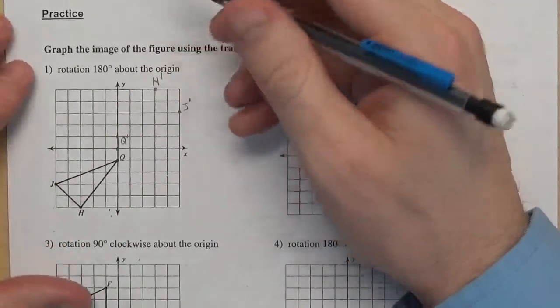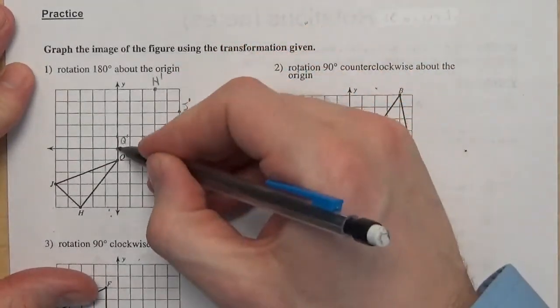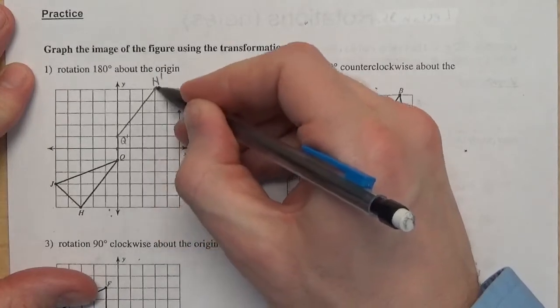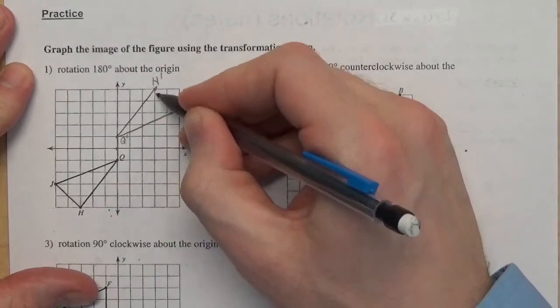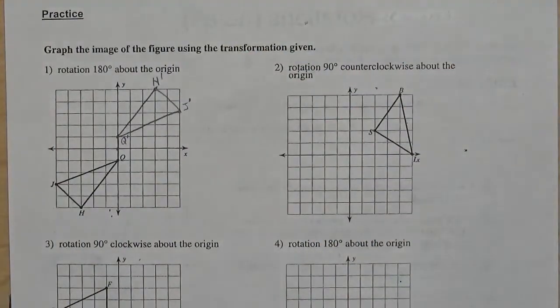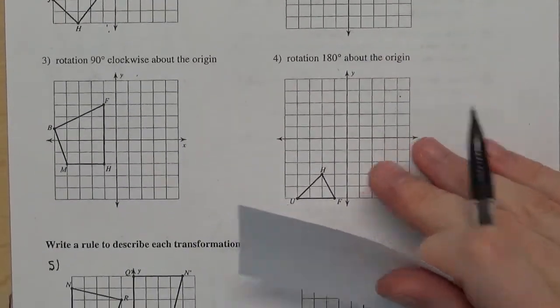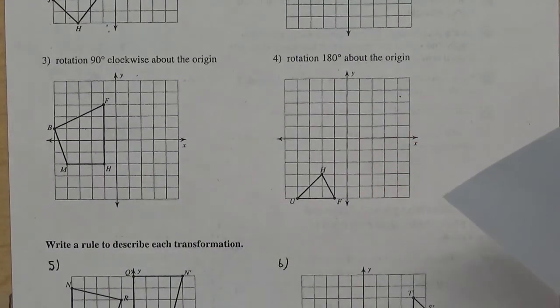So if you know that a straight line is 180 degrees, it can help you create this figure. That was the origin right there. There's Q prime. Connect these now. All right, so we were able to make that just using this piece of paper to help us guide that rotation. All right, number 3 is a rotation 90 degrees clockwise about the origin.